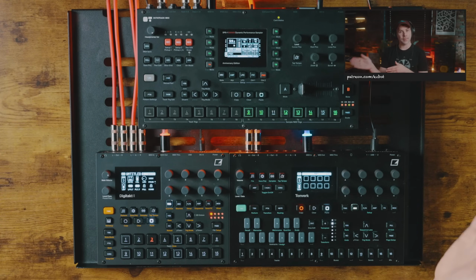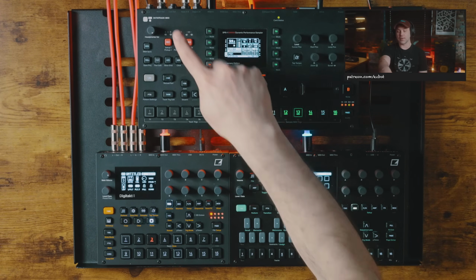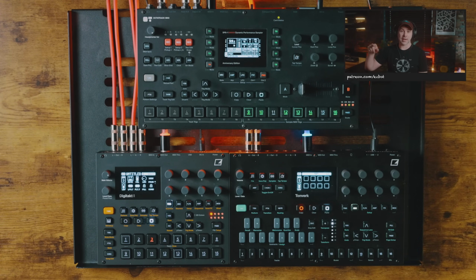Do you want to send your kick out to a compressor for sidechain compression on external gear? You can do that here, because you could send your kick out through your Q output into a compressor and sidechain an external compressor if you wanted. You can do that with that. You cannot do that here.